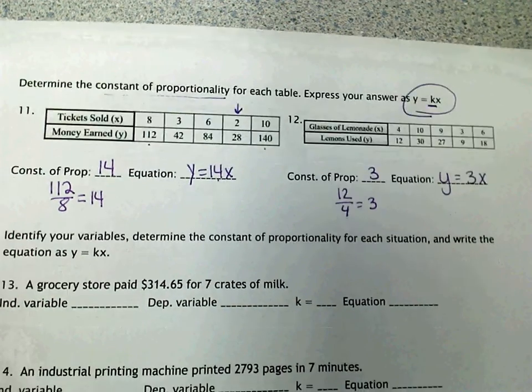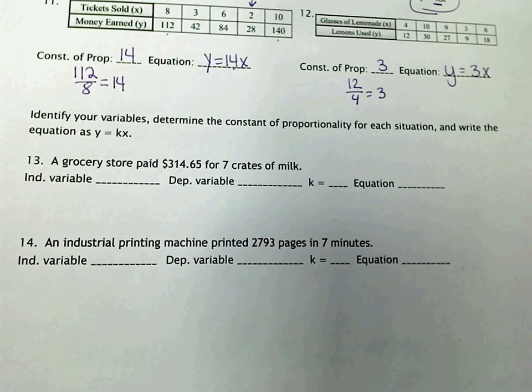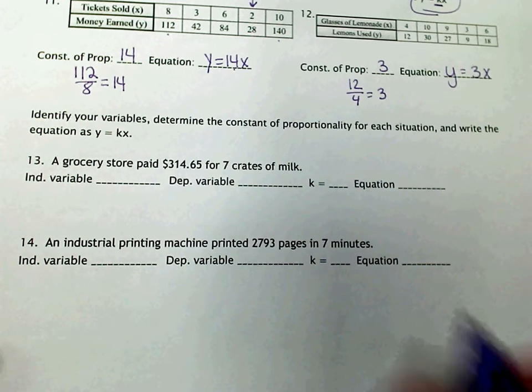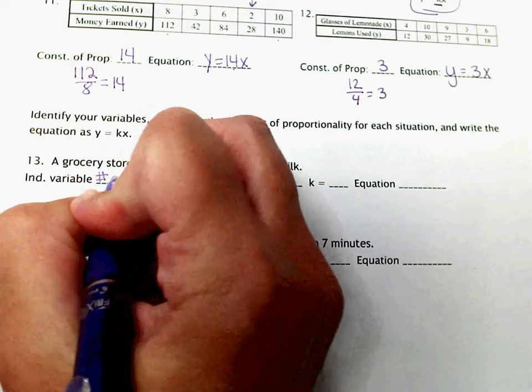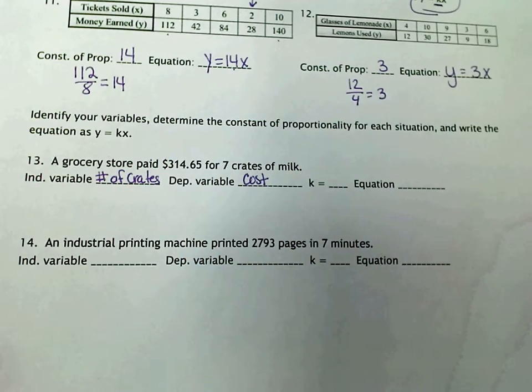Number 13 and 14 says identify your variables. So which one's the independent, which one's the dependent. Determine the constant of proportionality for each situation, and then write the equation. All right. So for question 13, it says a grocery store paid $314.65 for 7 crates of milk. So first thing we have to know is how many crates we're going to buy before we can pay any amount. So the number of crates is our independent, and then the cost, which is how much they're paying, is your dependent.